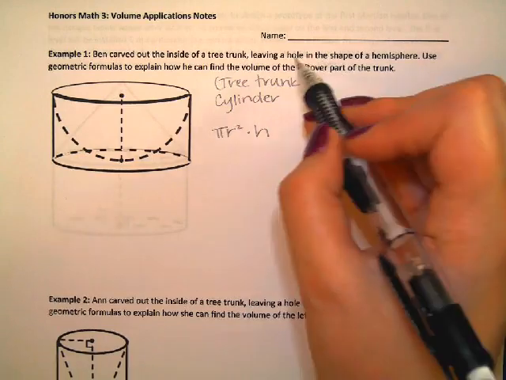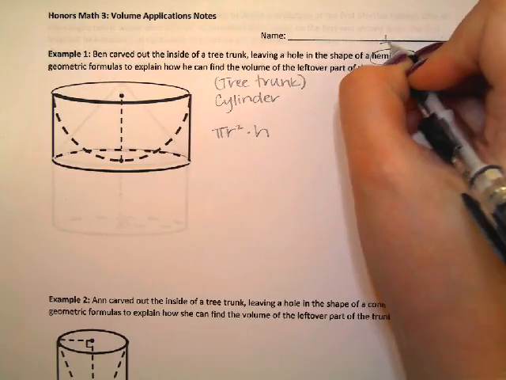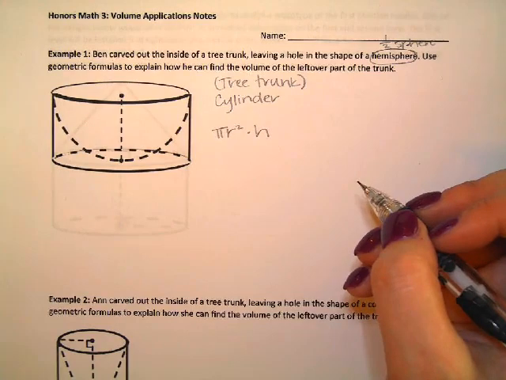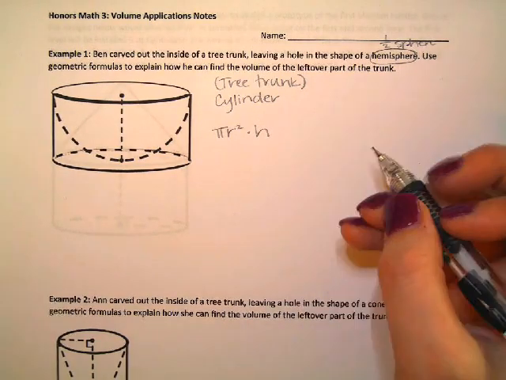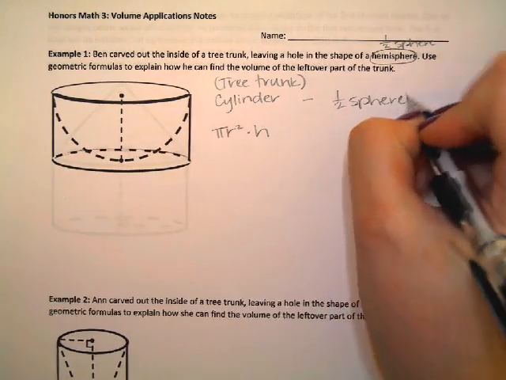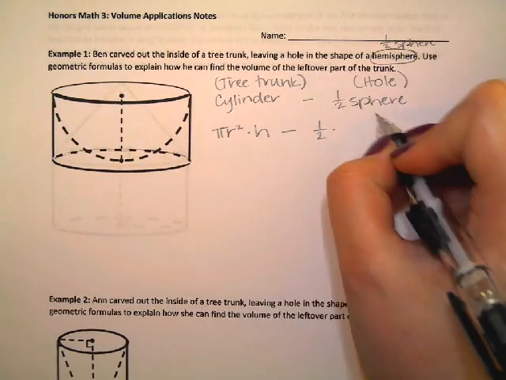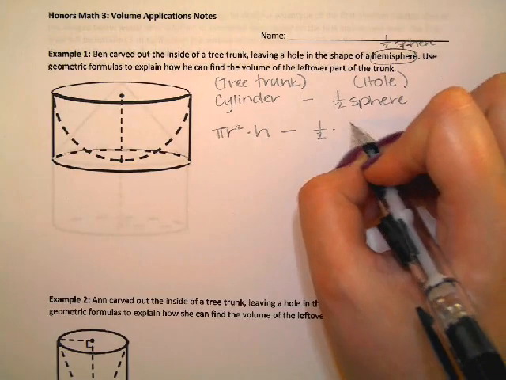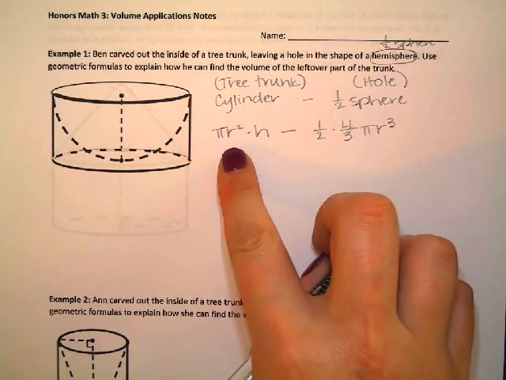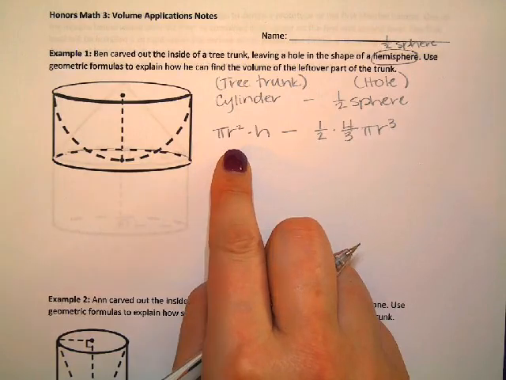And then it says, since he carved out the inside, he left the hole in the shape of a hemisphere. And a hemisphere is half of a sphere, like perfectly in half. So that means that his carving skills are on point, because that would be very hard to do. So we're going to say subtract. I'm going to call it half of a sphere because I think that makes more sense. And this is the hole. And so that would be subtracting off half of the formula for a sphere, which is 4/3 pi r cubed. And so when we subtract those, the whole cylinder minus the hole, that would tell us the leftover part of the wood that's still there.